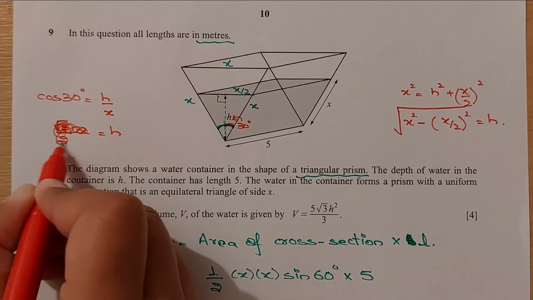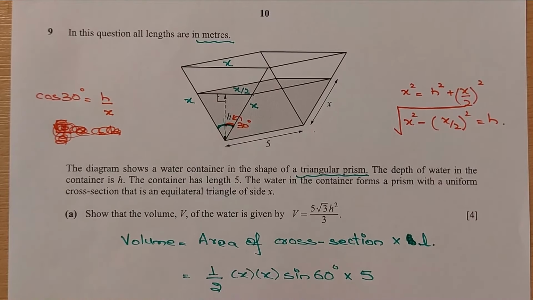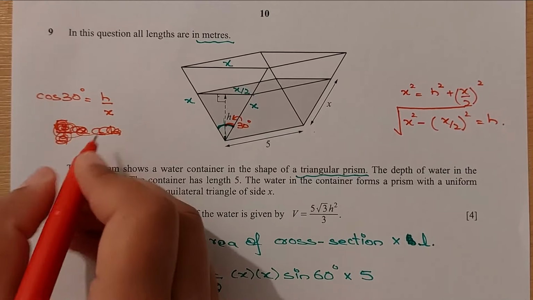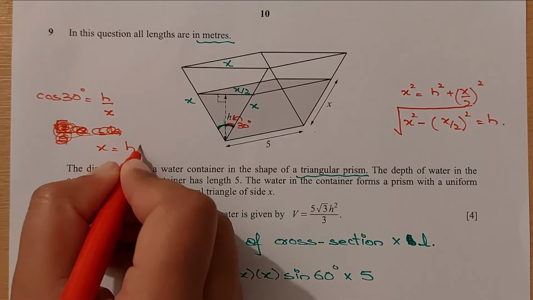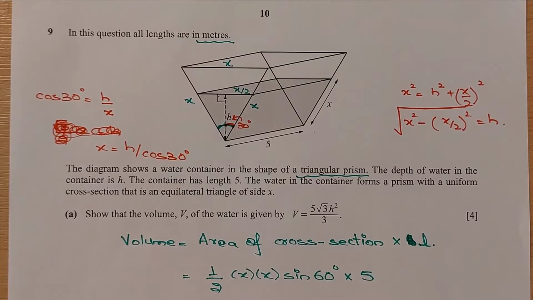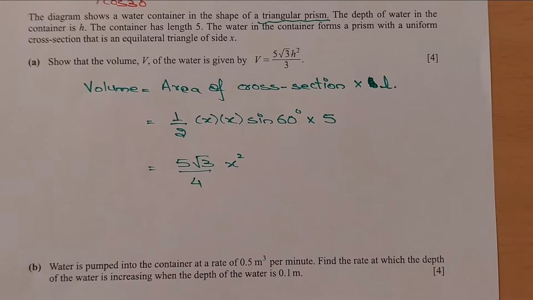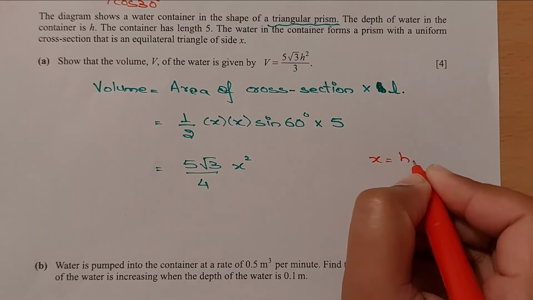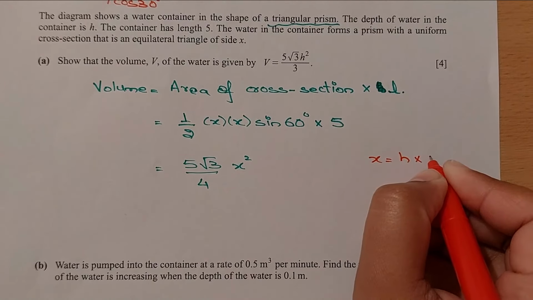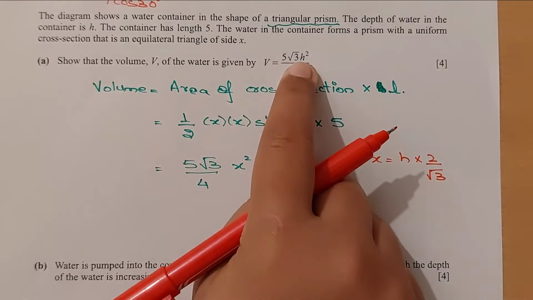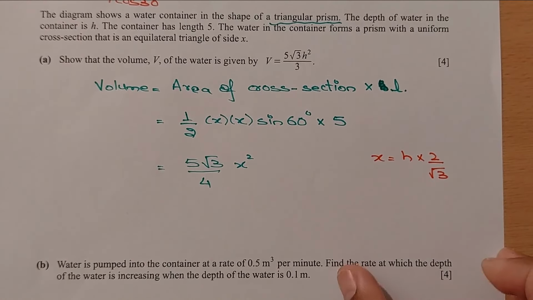Not for the h, because we need the x value in the volume formula. So x is h over cos 30, and cos 30 is square root of 3 by 2. So let me substitute over here. x equals h times 2 over square root of 3, because we need volume in terms of h, so no need to solve the value for h.